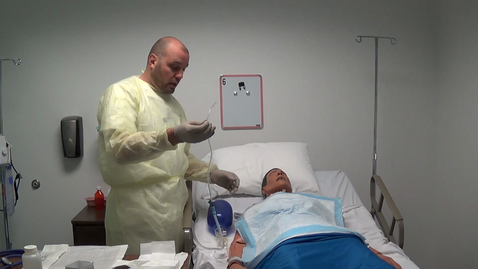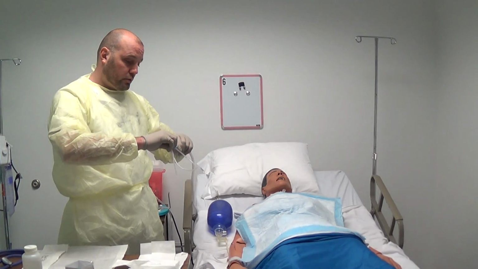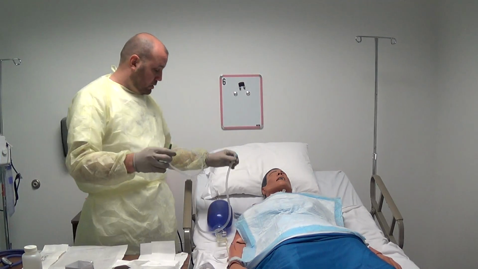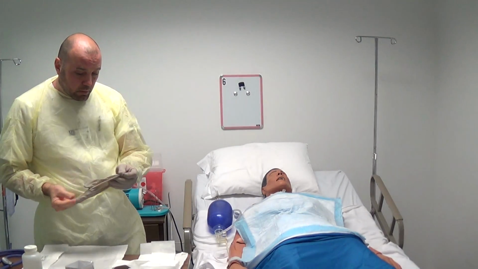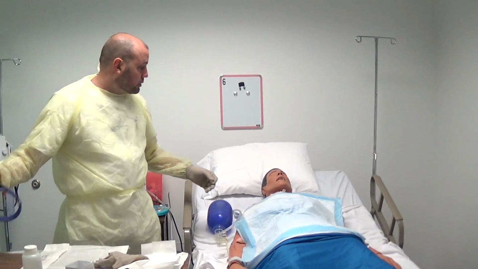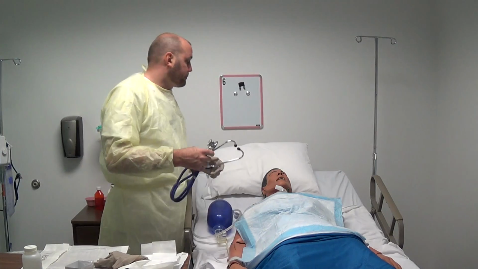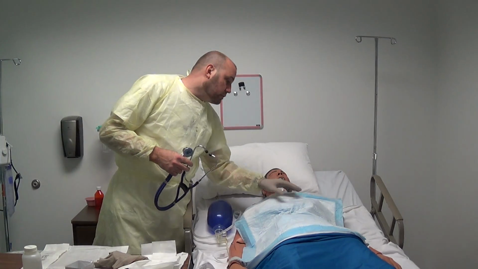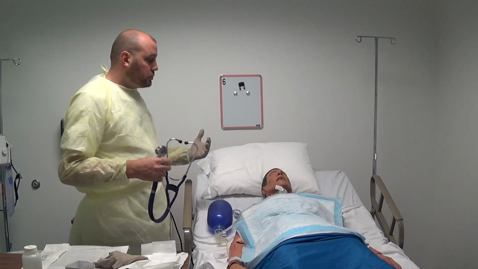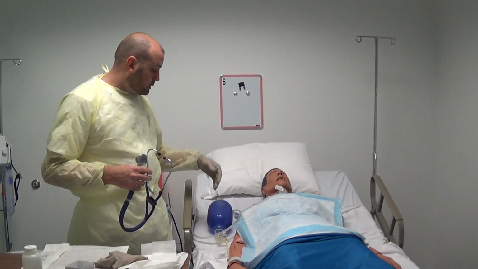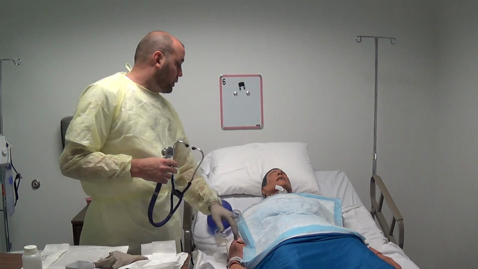Okay. At this point, I can discard the suction tubing. I want to do a complete lung assessment again on the patient. Mr. Smythe, you feeling okay? I'll listen again to the anterior and posterior of the lungs. I can tell that he's breathing much more clearly now without the congestion, and that his pulse ox is up to 96 at this point.